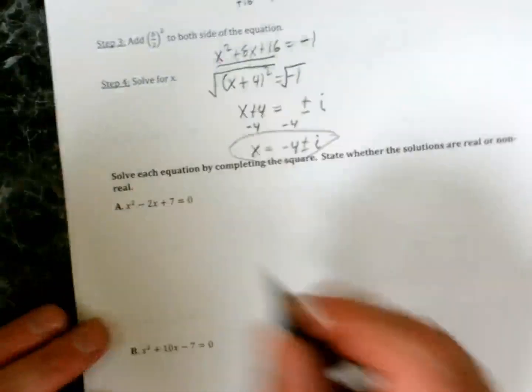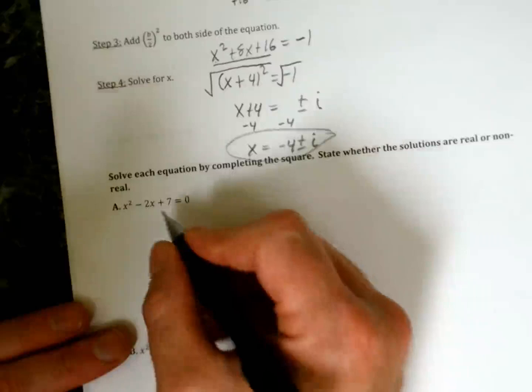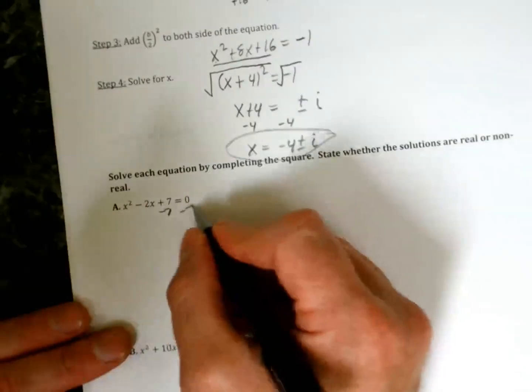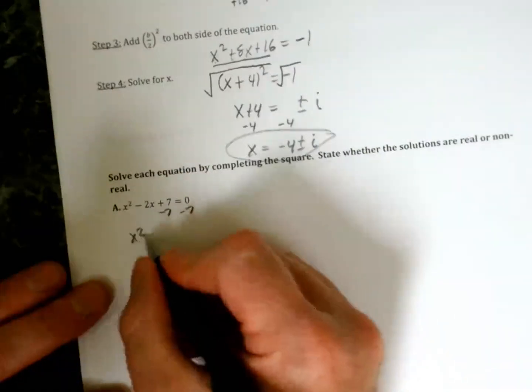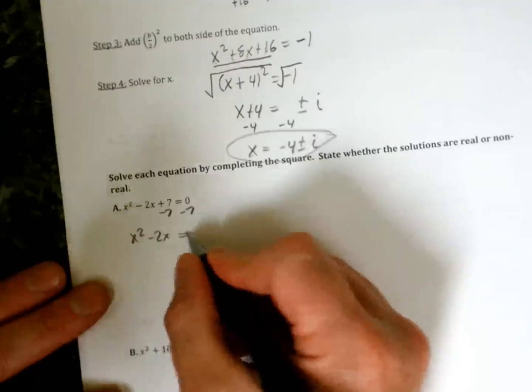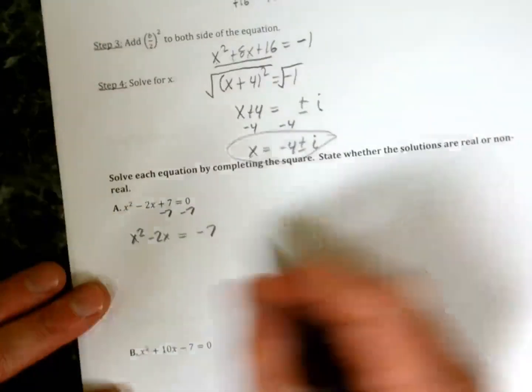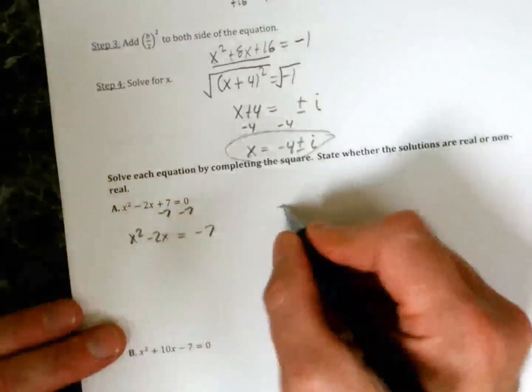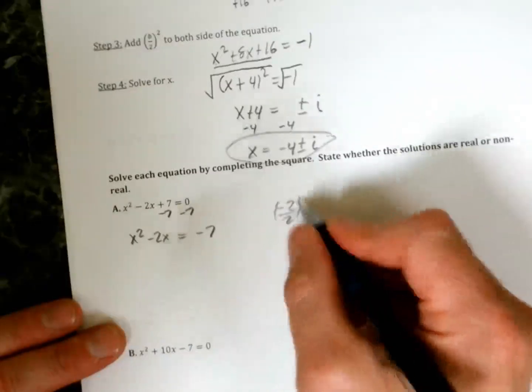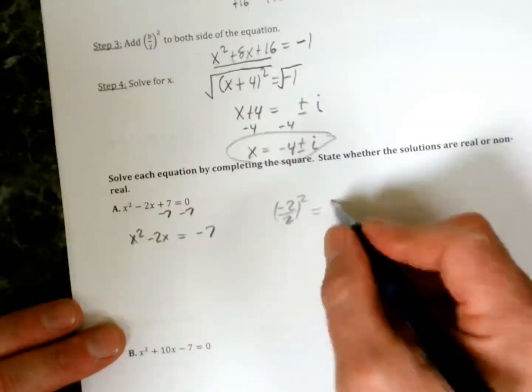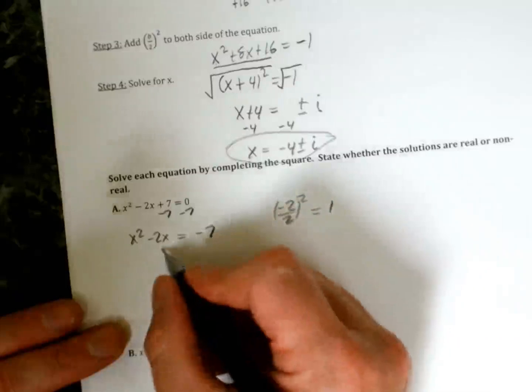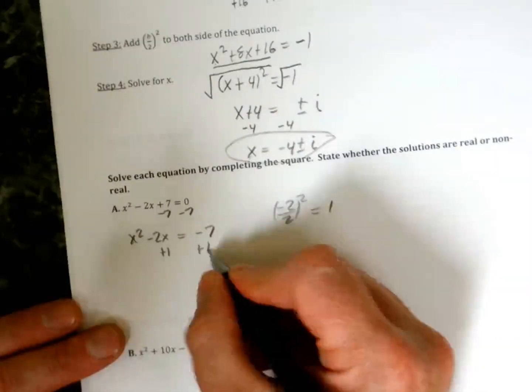I'm going to do one more for you. I'm just going to follow those steps. First, I'm going to solve for the x squared minus 2x, so I subtract 7 on both sides. And I get x squared minus 2x equals negative 7. I'm going to find half of that squared. So negative 2 divided by 2 squared. This gives me negative 1 squared, which is 1. So I'm going to add 1 to both sides.